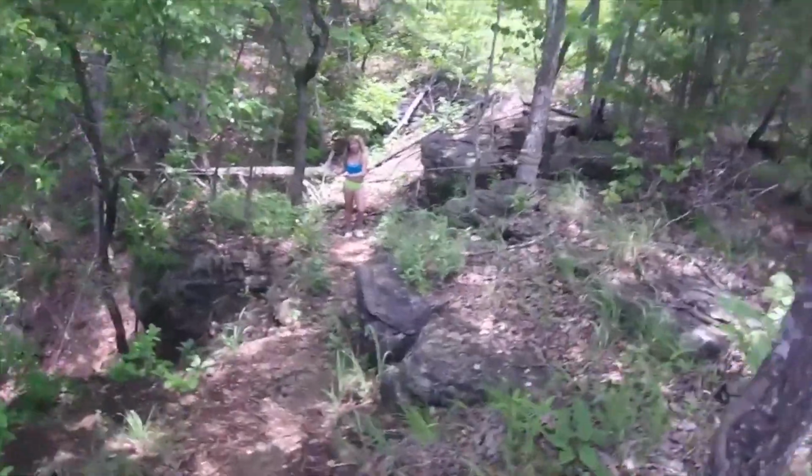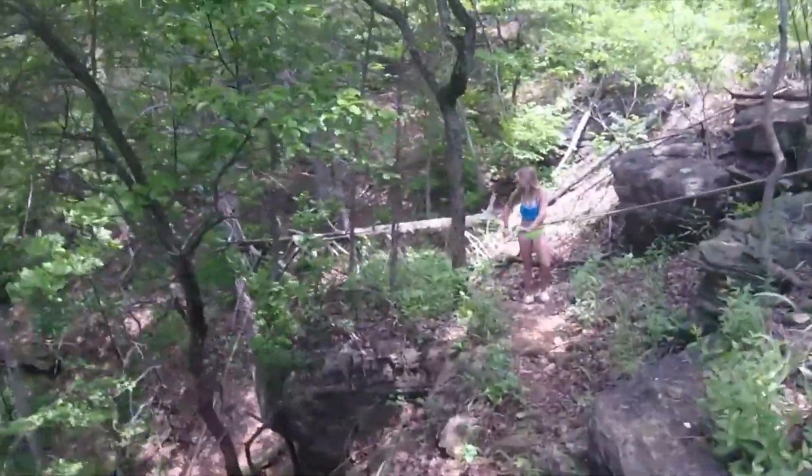Gosh, much higher up here. Oh boy. I'm telling you guys right now, you're not gonna want to jump off this, and you're probably gonna go down to the middle cliff.